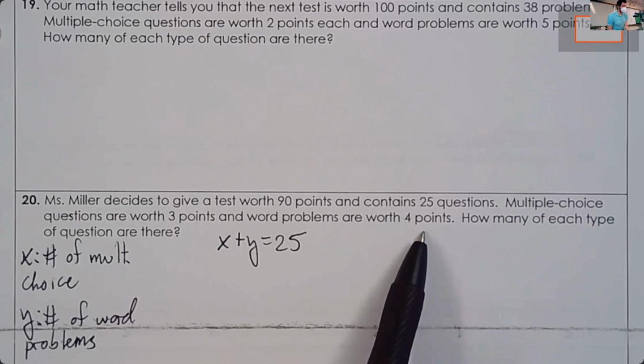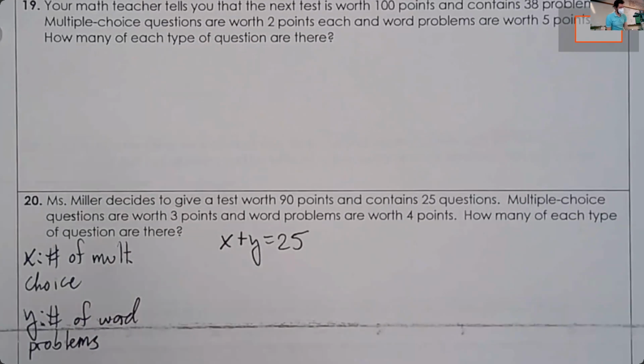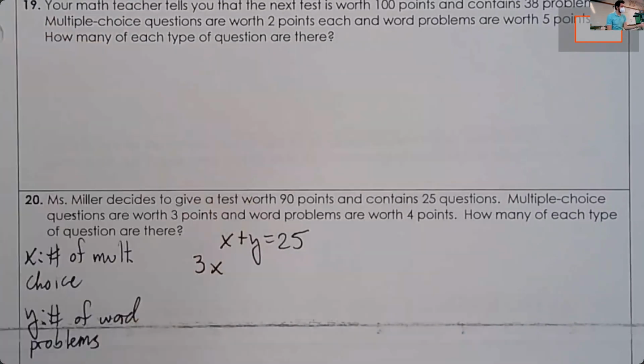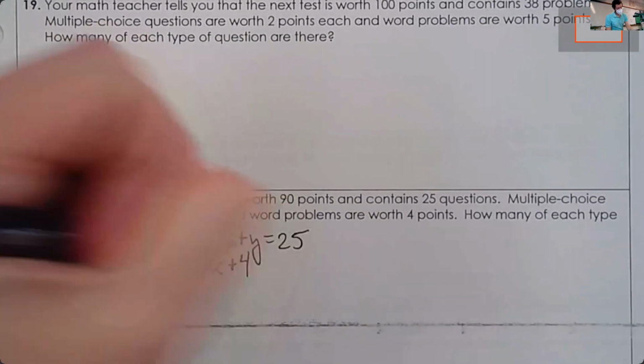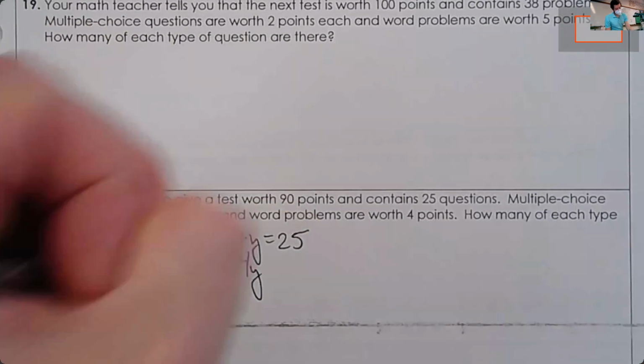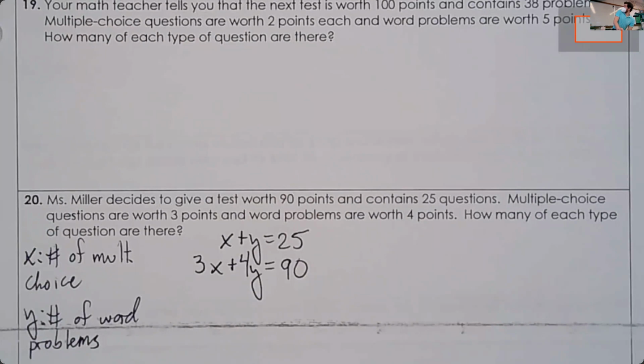So our other equation will be talking about the point values. So if we have 3-point questions, which would be multiple choice, times the number of multiple choice questions, plus 4-point questions, word problems, times the number of word problems, equals the total number of points, 90. So our other equation, 3x plus 4y equals 90.